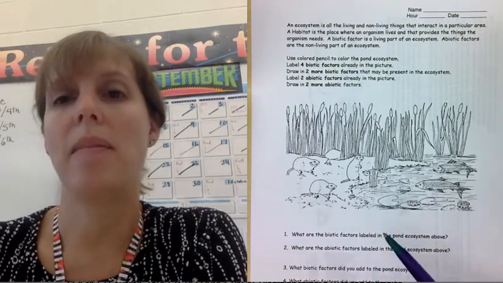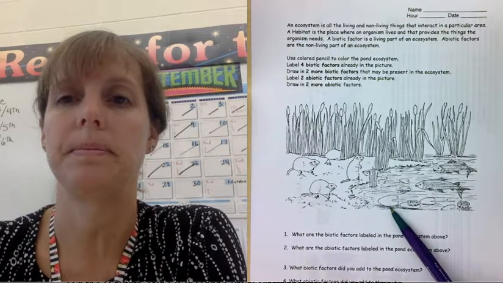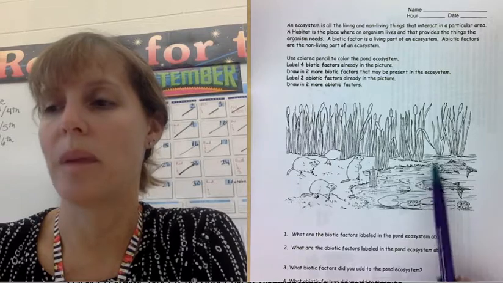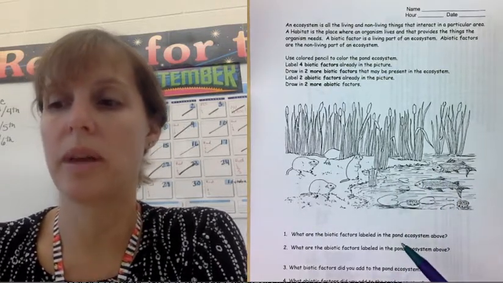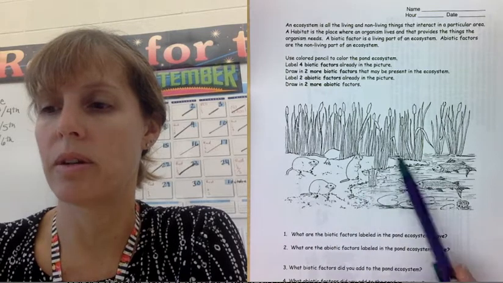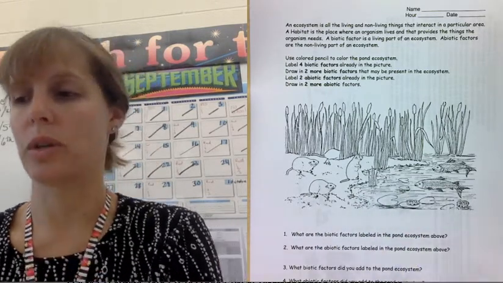All right, 2 abiotic factors in this picture. These are the tricky ones. An abiotic factor might be the temperature. It also might be the water. Those are the easiest ones. Maybe there's a rock or soil or mud, and we'll consider those abiotic factors also.